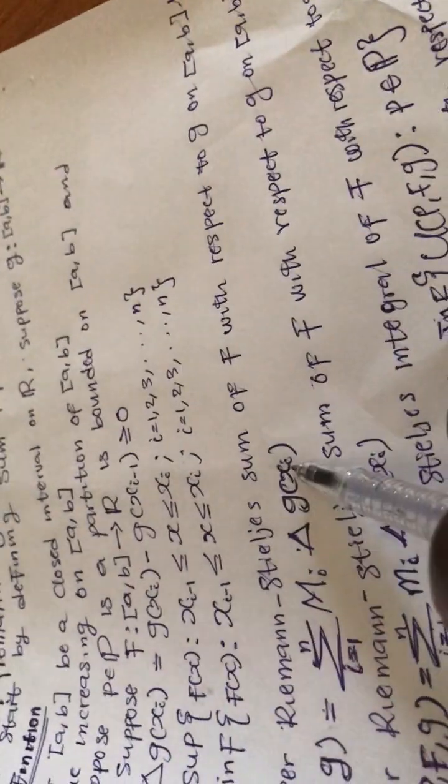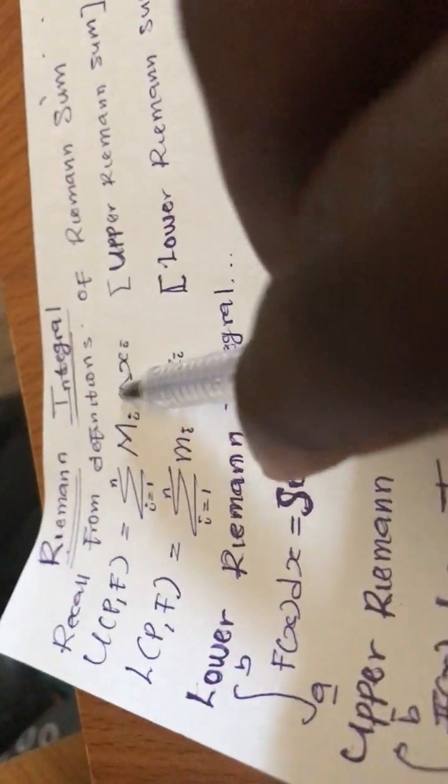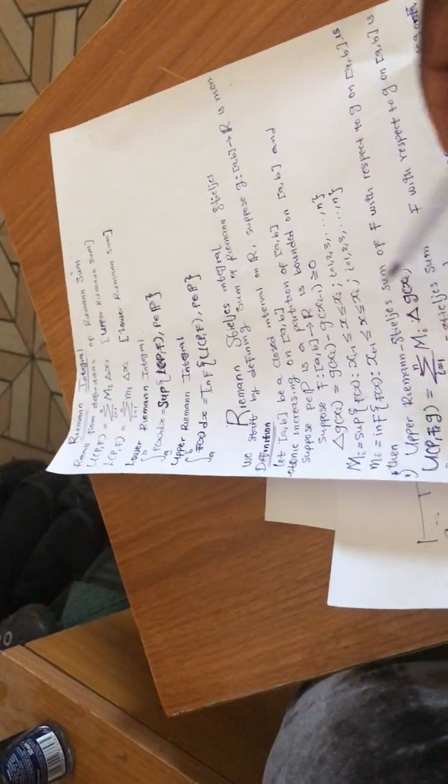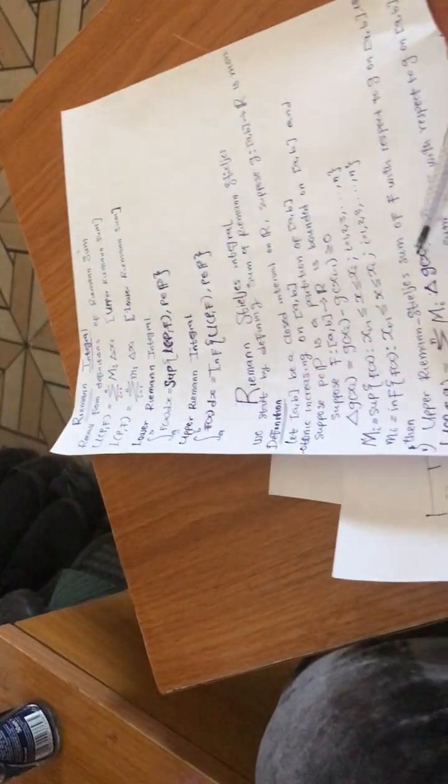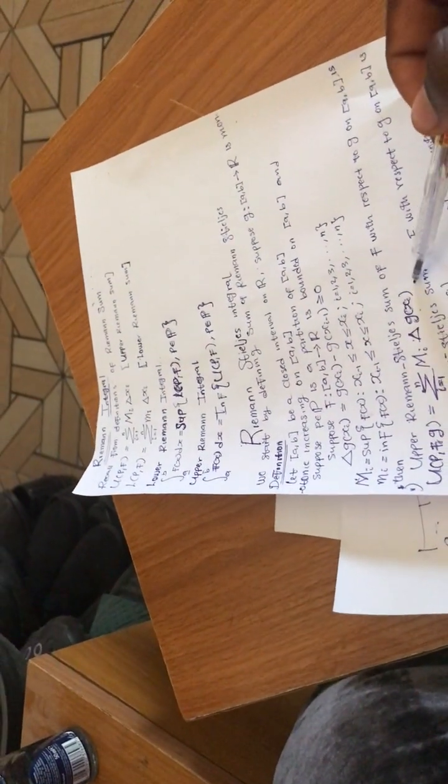Now you can see from here, the upper Riemann-Stieltjes sum is not different from this, but what is different? Look at this, please. We have a new x now, which is a function acting on x.